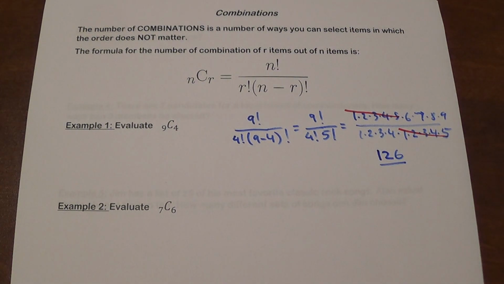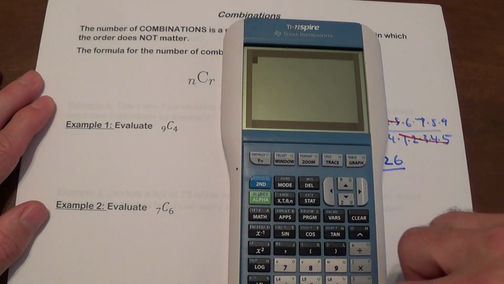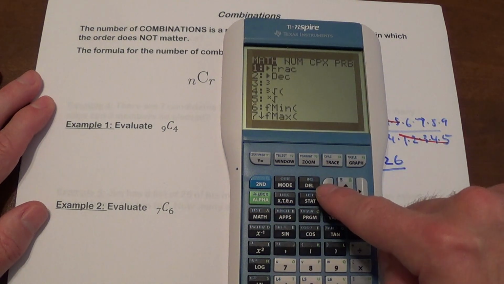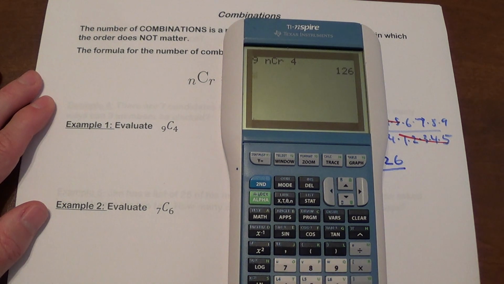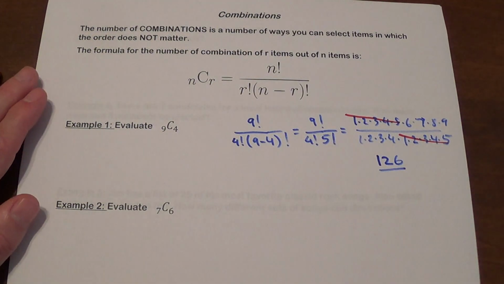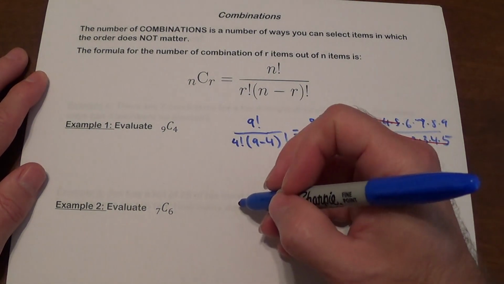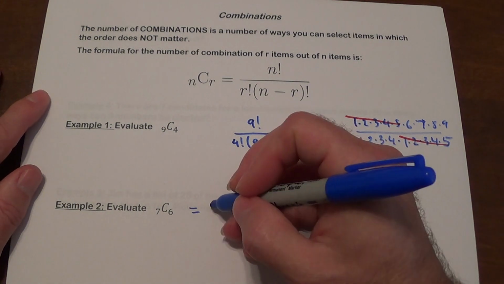Okay. To do this on the calculator without using the formula, you're going to press 9. This is a TI-84 I'm using. You're going to go to Math, go to PRB, go to nCr, which is option 3, and press 4, and then you're going to get 126. For the next problem, we're selecting 6 out of 7 items. I'm not going to do this by hand, I'm just going to type it in the calculator: 7, Math, PRB, C, 6, and the answer is going to be 7.